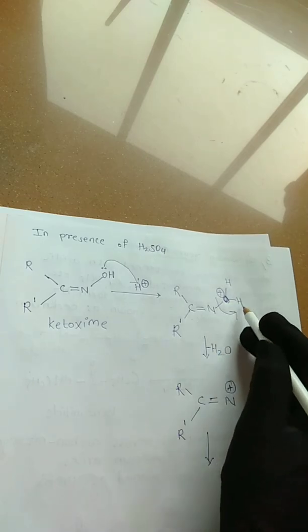We will understand it better by taking a mechanism in the presence of H2SO4. H2SO4 is an acid. It will donate a proton. This is our ketoxime. This hydroxyl group, having a lone pair, will abstract this proton. Then we will get R bonded to carbon, another alkyl group, doubly bonded to nitrogen, and then this oxygen is bonded to 2 hydrogens.